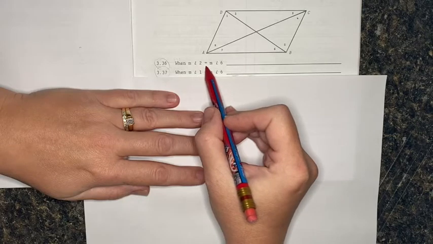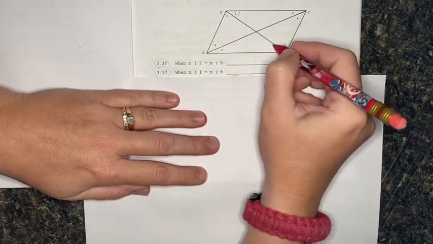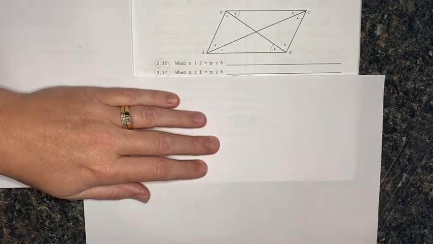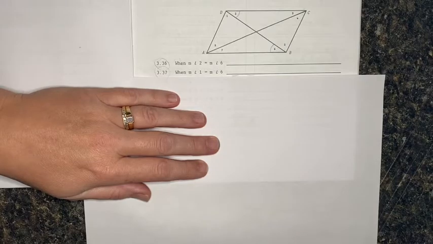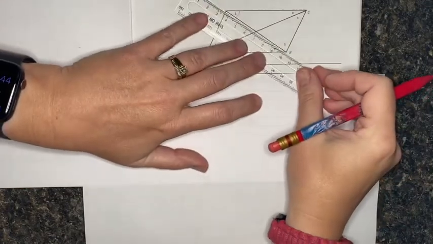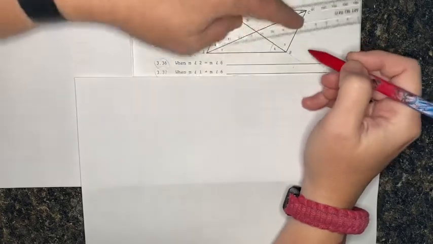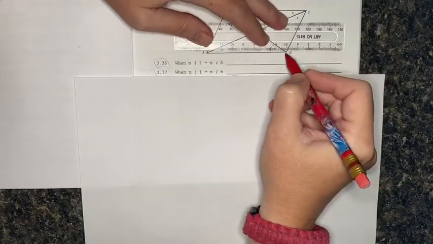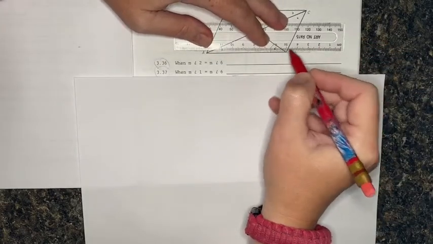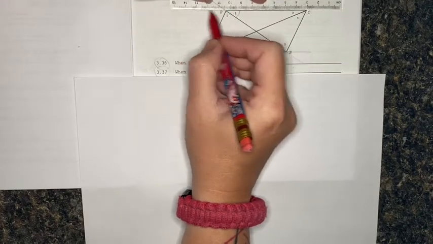When the measure of angle 2, and I'm going to mark it, is equal to the measure of angle 6. So again, where'd my straight edge go? Timeout. I found it. Okay. What we can easily do is extend our drawing. We're not breaking any rules. We're just doing it so that we can visualize what's happening here.